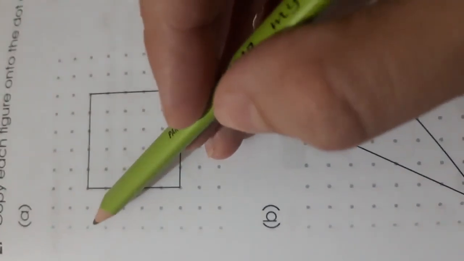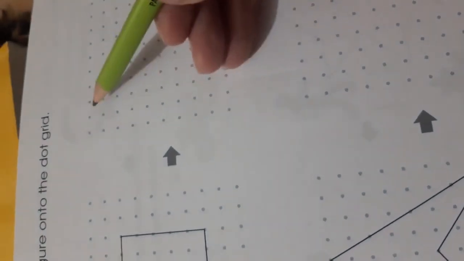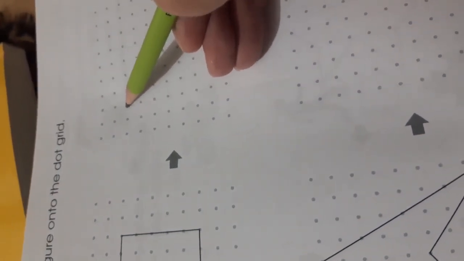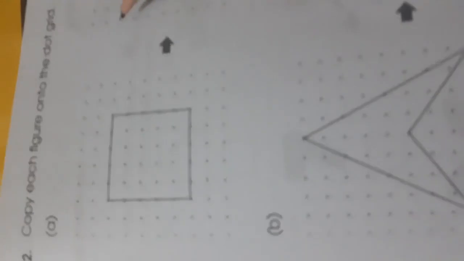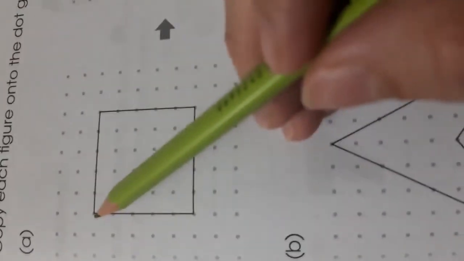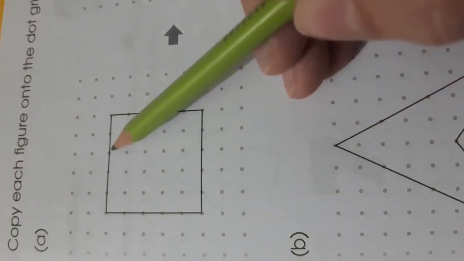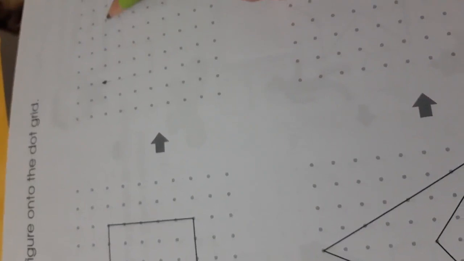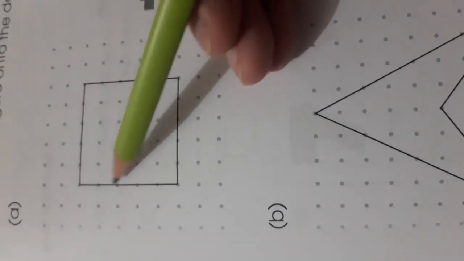Now leave 1 2 3. What you have to do, 1 2 3, make a dot here, and 1 2 3. Now how many boxes you have to leave there for dots? 1 2 3 4 5 6. Now by this side 1 2 3 4 5 6.